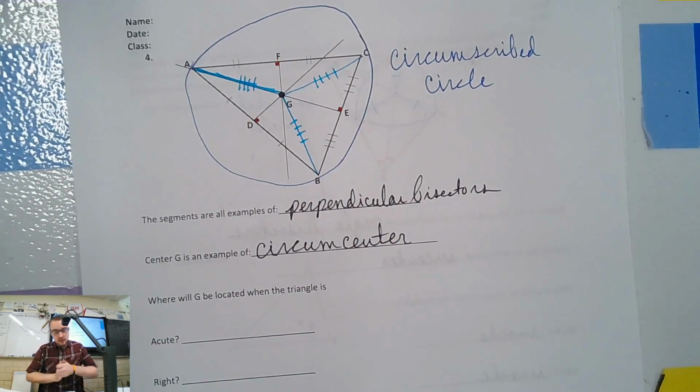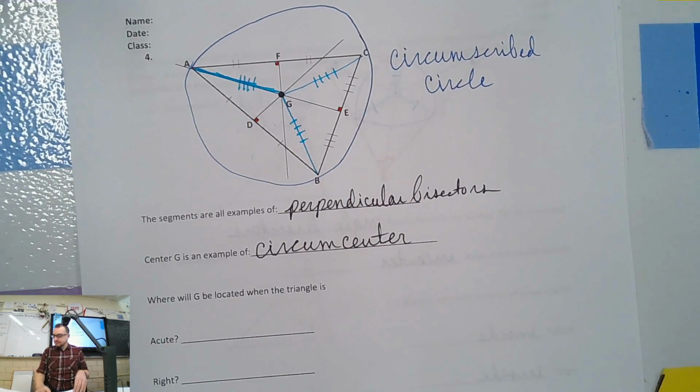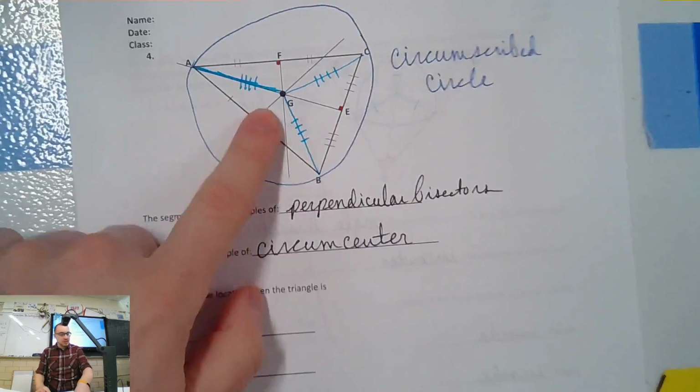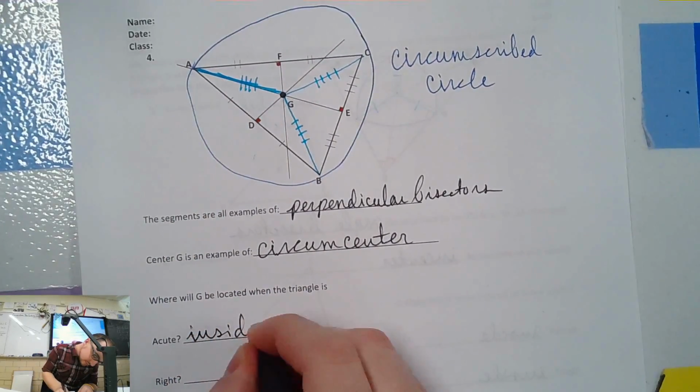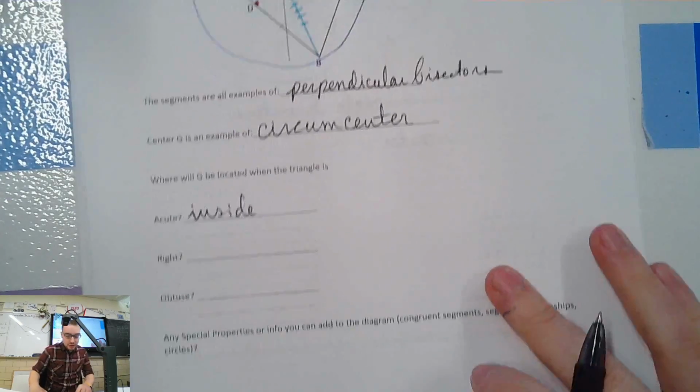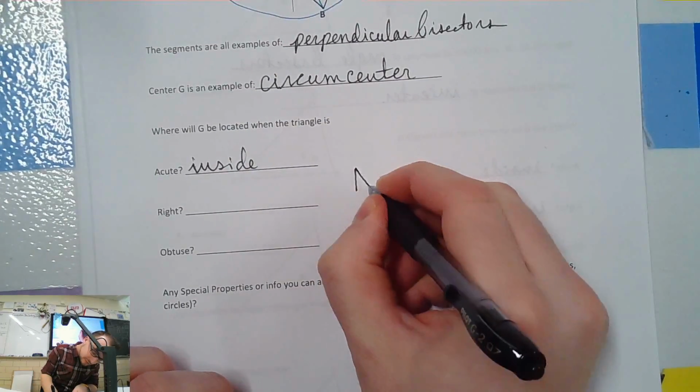All right, circumcenter. When it's acute, like this triangle, it's inside, right? For a right triangle, draw yourself a right triangle.